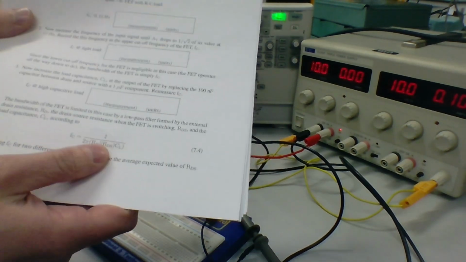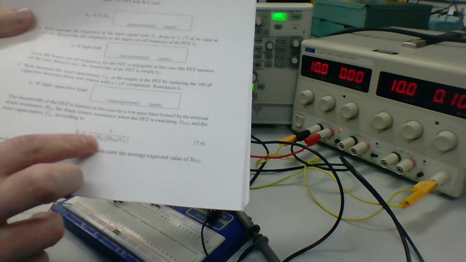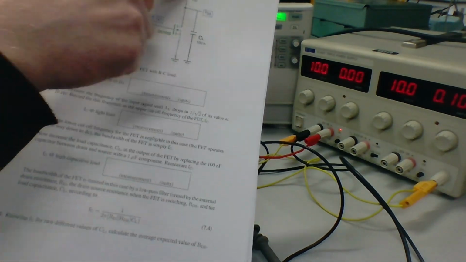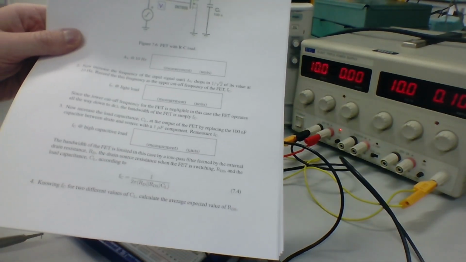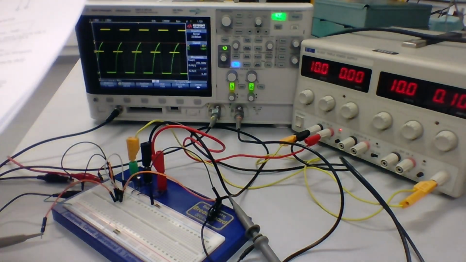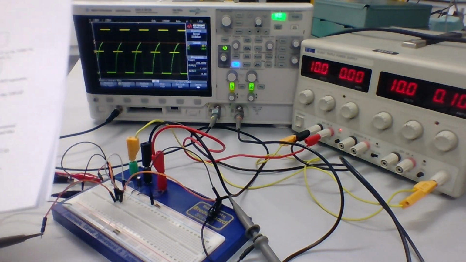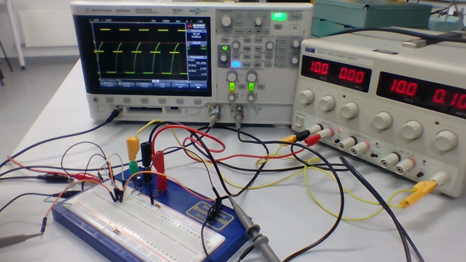We've got some load capacitance. We have a resistor, which is the parallel set of this drain resistor here, and the resistance across the drain source of the transistor. So knowing our cutoff frequency and our capacitance for two values, we can calculate what the average expected value of your drain source resistance is. So what you can do is rearrange equation 7.4 to solve for RDS, calculate that for both of those cutoff frequencies recorded, and take the average of those to get your average expected value for them.